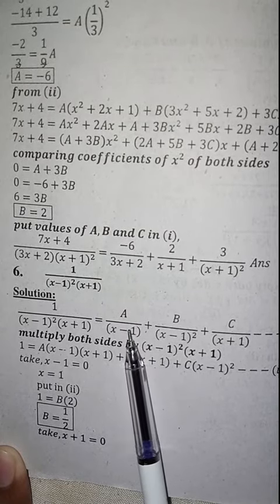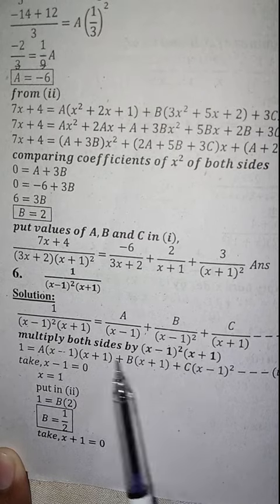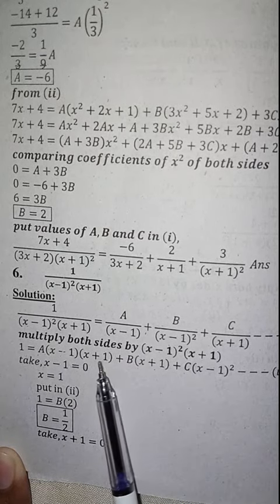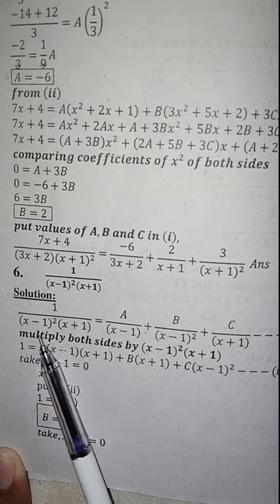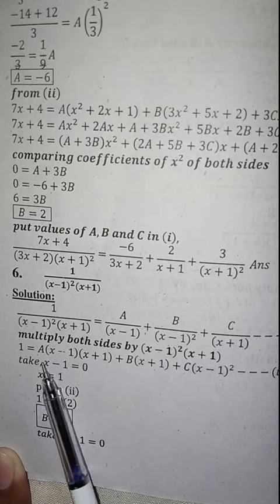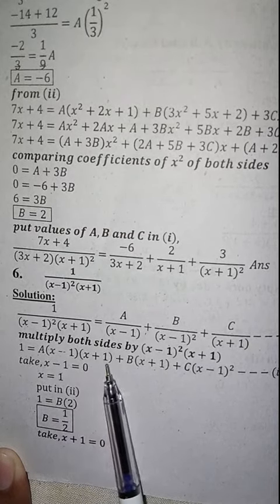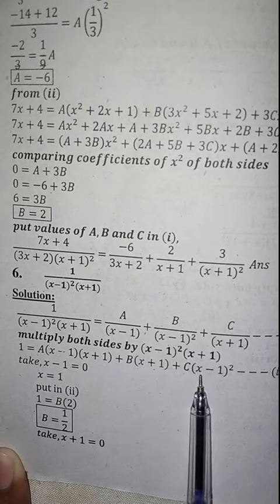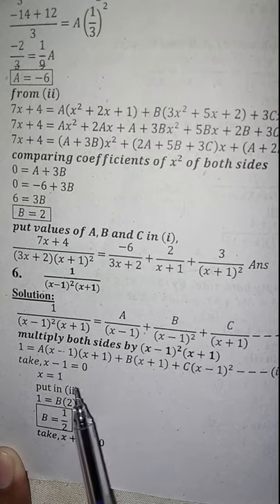By partial fraction we get A over x minus 1 plus B over (x minus 1) whole square plus C over x plus 1. Students, now multiply both sides by (x minus 1) whole square into (x plus 1). We get 1 is equal to A into (x minus 1) into (x plus 1) plus B into (x plus 1) plus C into (x minus 1) whole square.